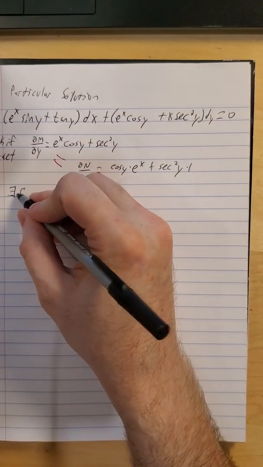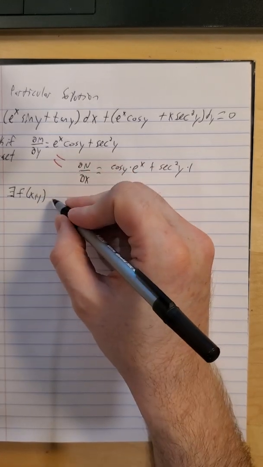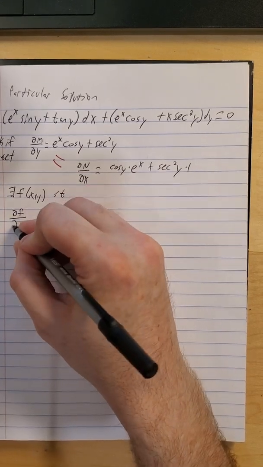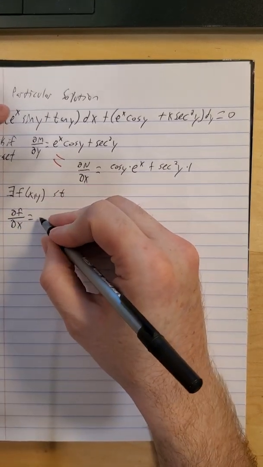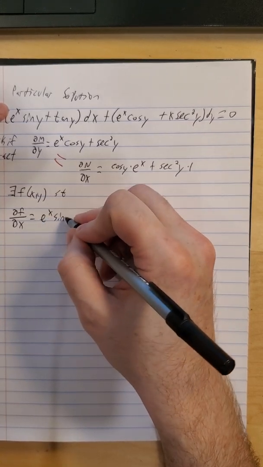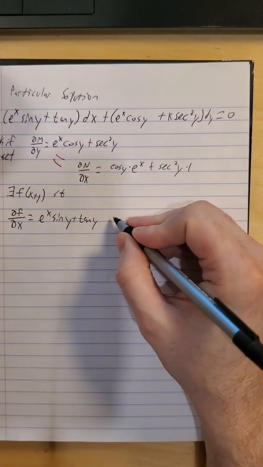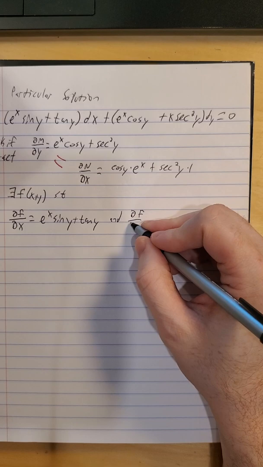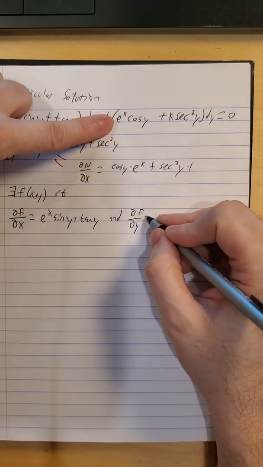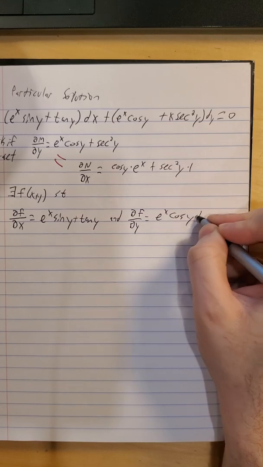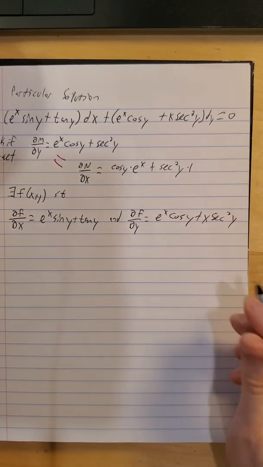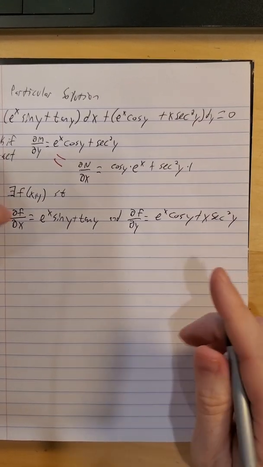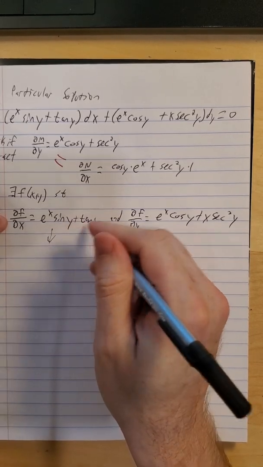then we know there exists some function f of x, y such that partial derivative of this function f with respect to x gave us the M of x, the e to the x sine y plus tangent of y. And partial derivative of this function f, this time treating y as a variable, is what gave us the e to the x cosine y plus x secant squared y. So once we have those in hand, pick one of them and integrate. Again, typically I just grab the first guy and integrate.